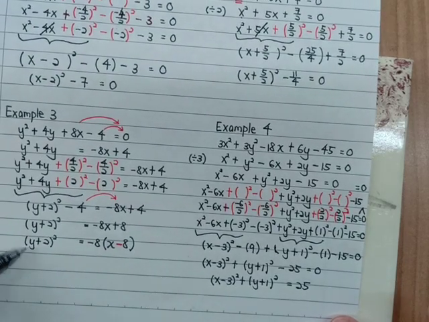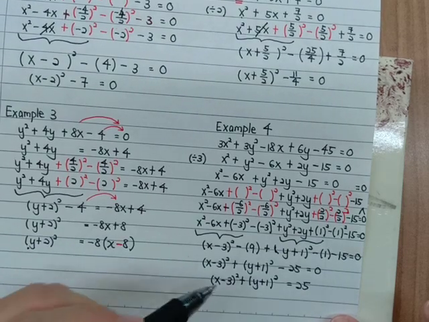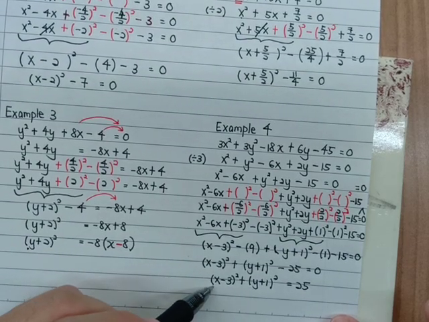So actually, this is the standard form of parabola that we're going to learn later. And this is the standard equation of circle.